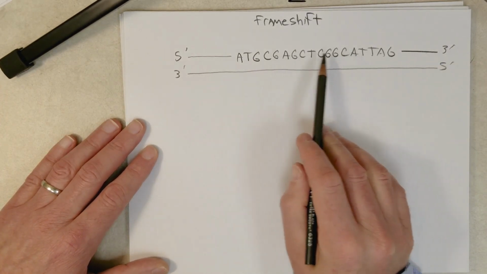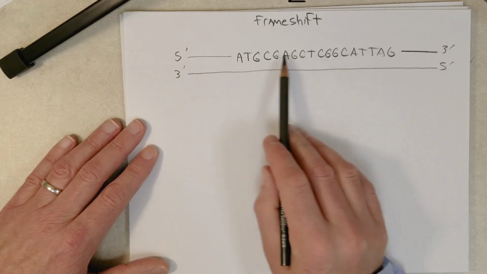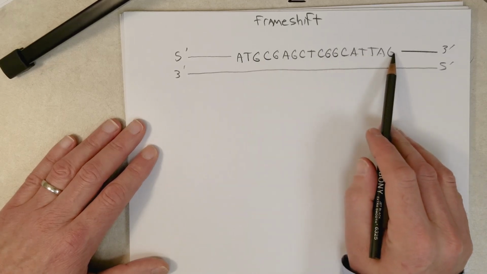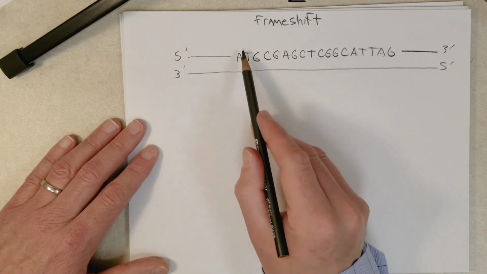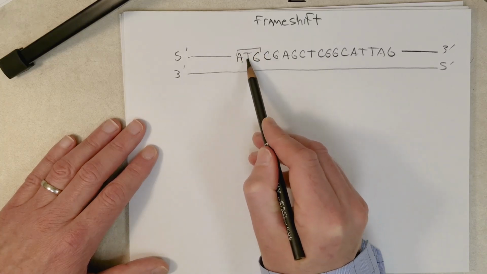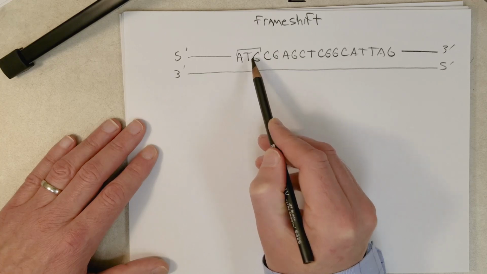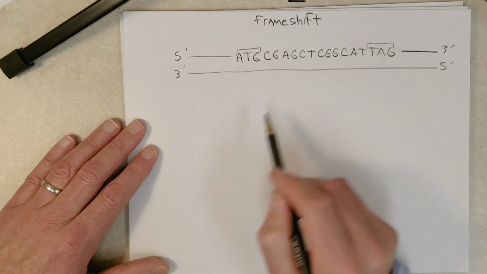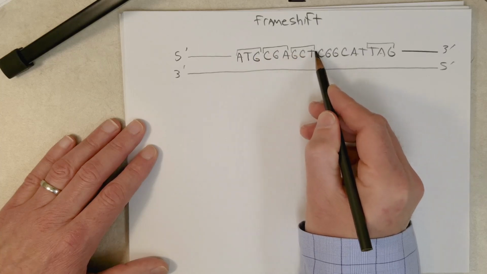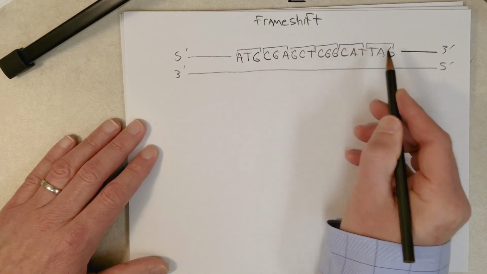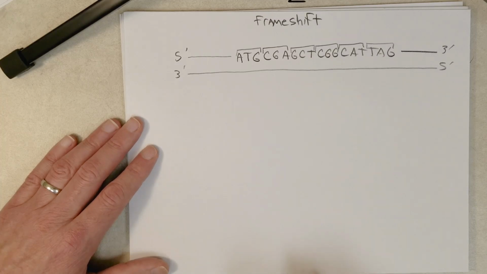I just want to focus on this very small, hypothetical coding region. Here's the start codon. Again, we're looking at DNA, so we're seeing T's instead of U's. Let's say this is the stop codon here. And we have 1, 2, 3, 4, 5, 6 different codons in this coding region.